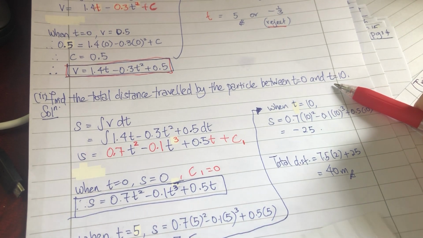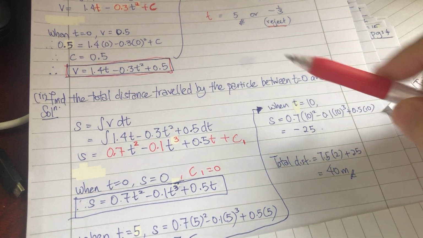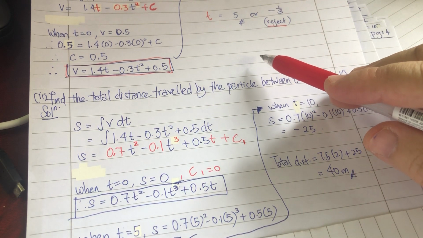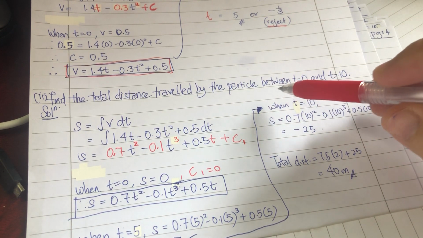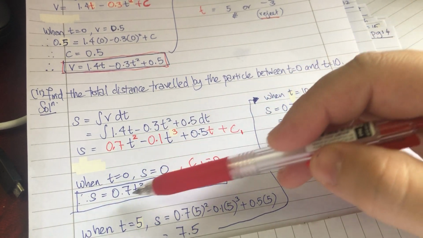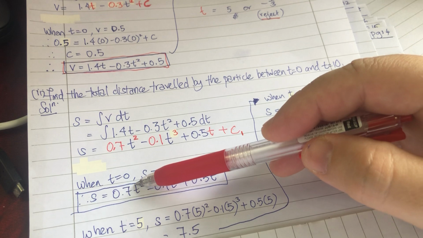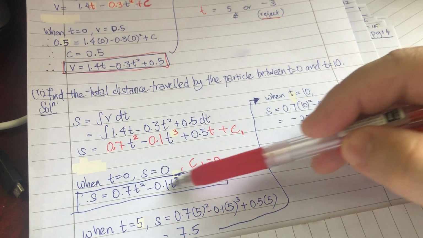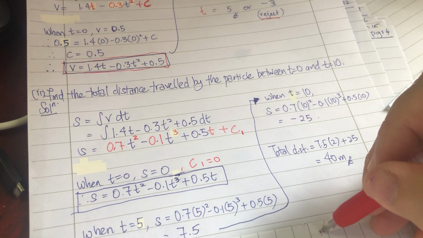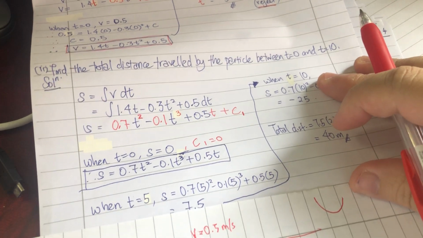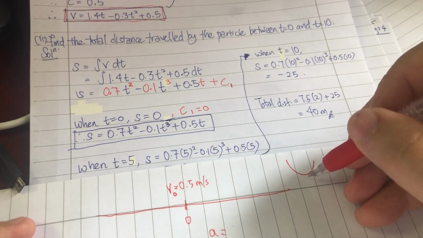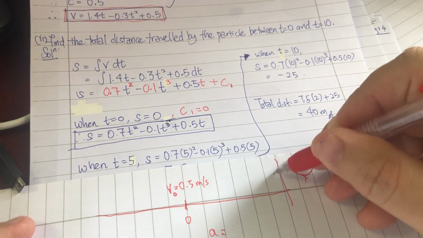Now you must be aware that when the particle stops, it is actually U-turning. You see, this S is a quadratic function. Quadratic function means you will be like that. Why do I say that the particle actually U-turns?